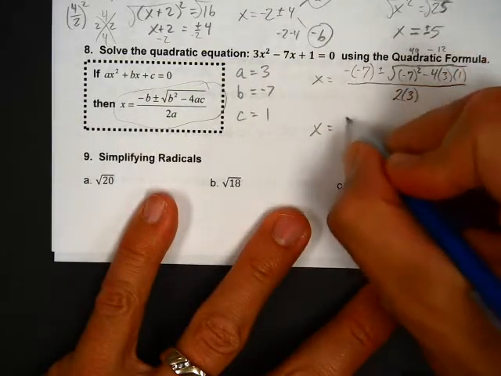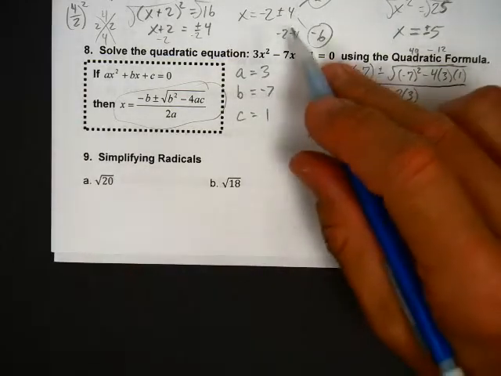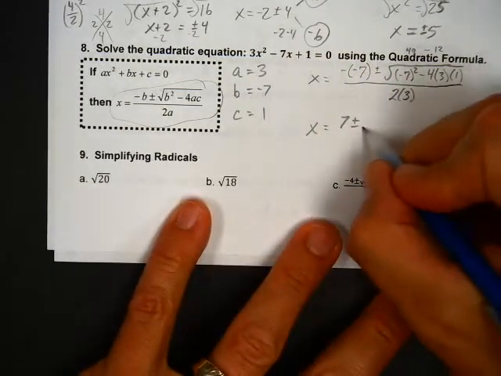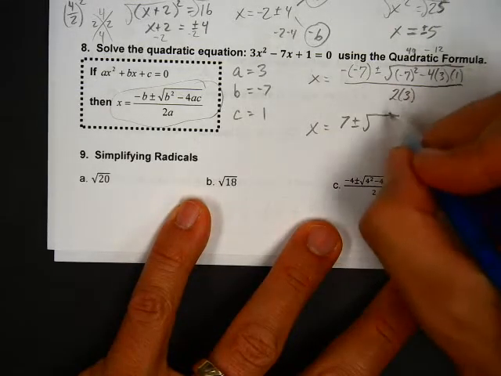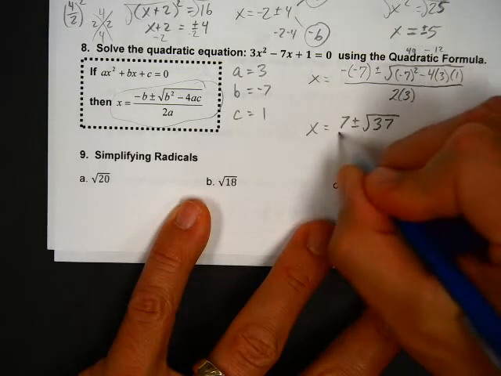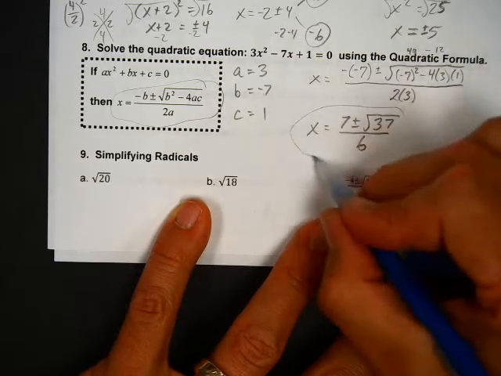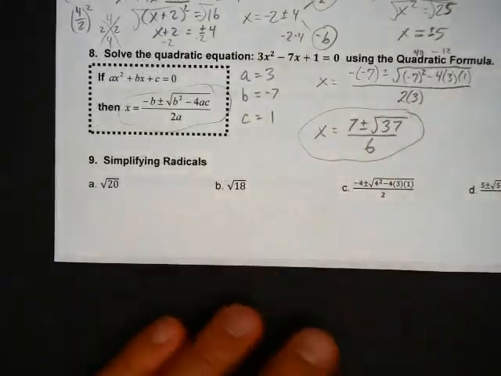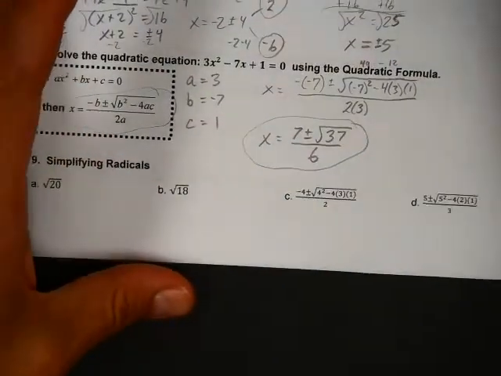I've got x is equal to, now that's a +7, plus or minus, just like the plus or minus we saw in the previous problem. But now it's the square root of, and instead of all this craziness, 49 minus 12 is 37. And that is all over 6. Now that seems weird. It doesn't look like a final answer, but that's the final answer. That's the way some of these answers are going to look.